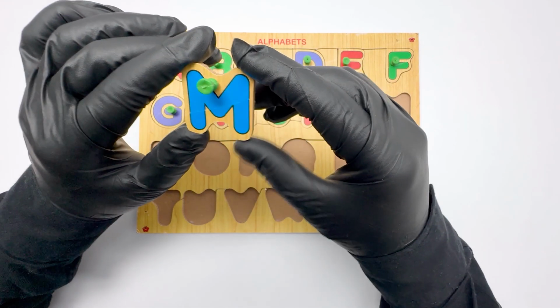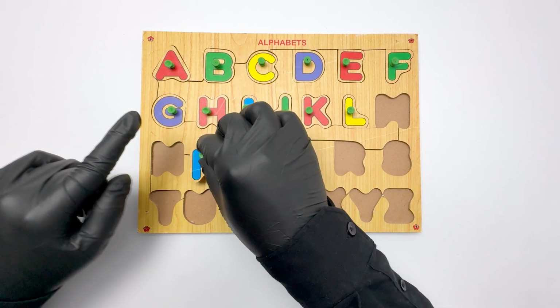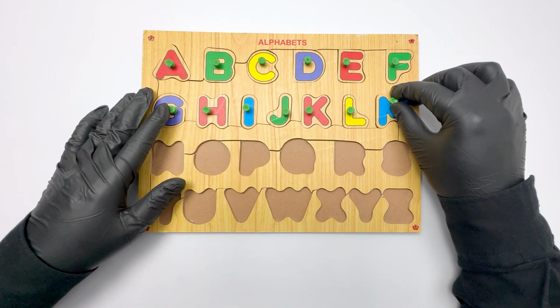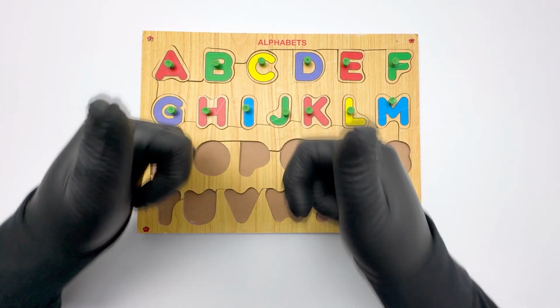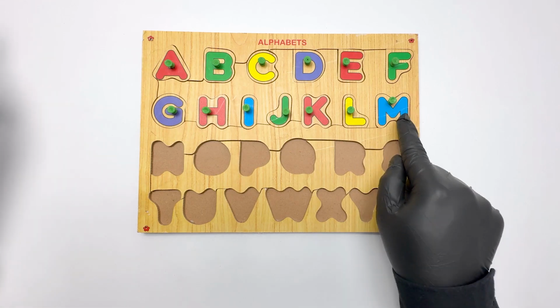The next letter is M. Should it go there? No. There? No. Yes, it should be placed here. Good job. G, H, I, J, K, L, M.